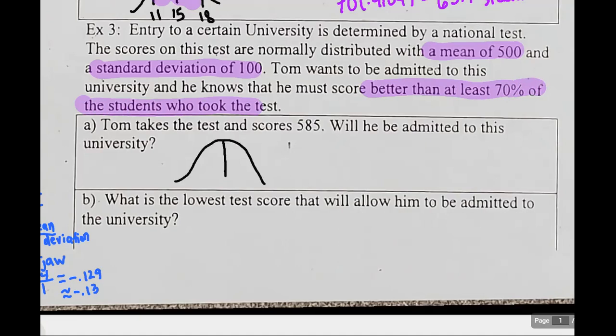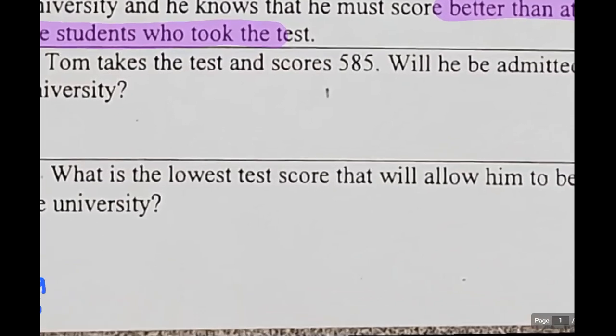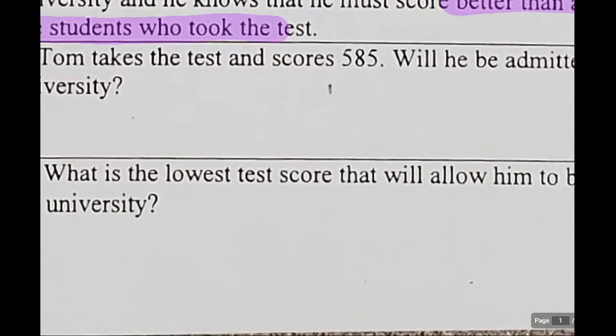Okay, our mean is 500. Our standard deviation is 100. So this is going to be 600. Let me draw this out a little bigger for myself. Let me zoom in so I can draw this better.